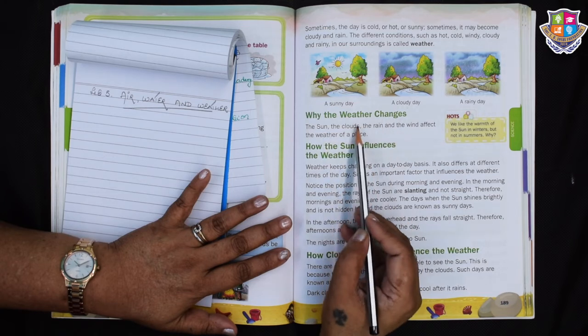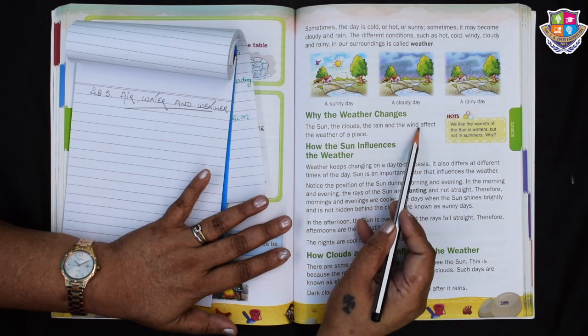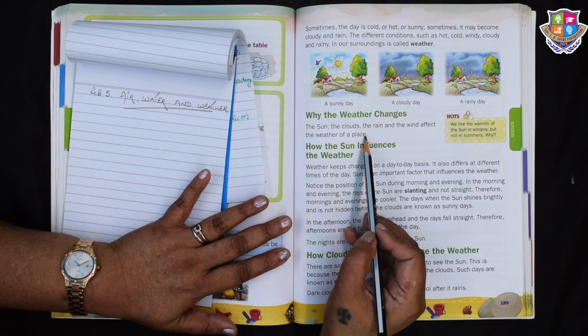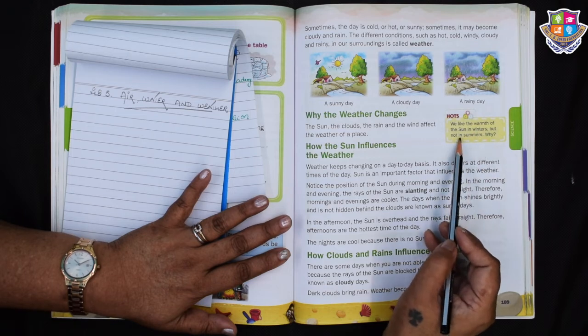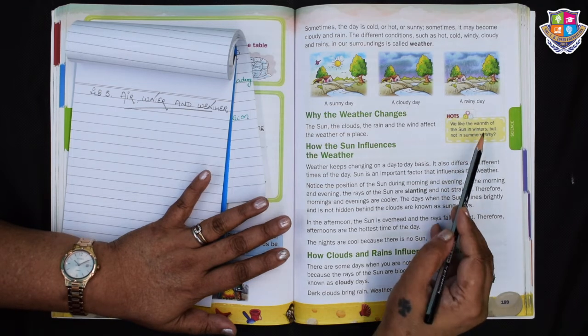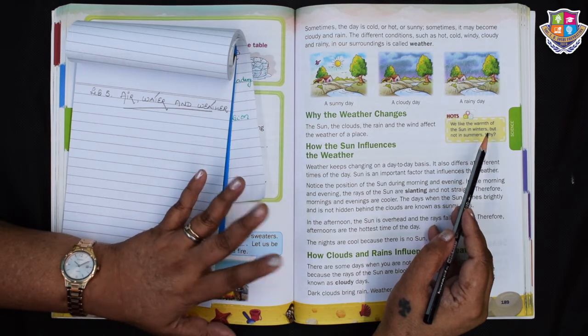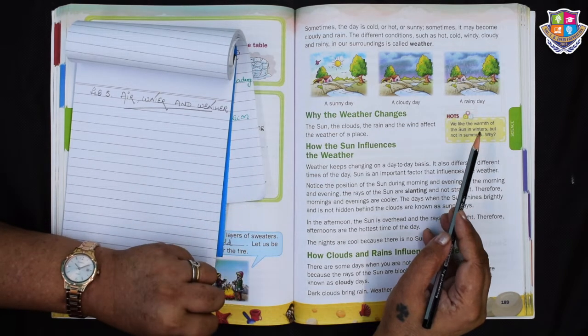The sun, the clouds, the rain, and the wind affect the weather of a place. Let's see what is over here. We like the warmth of the sun in winters, but not in summers. Why? Now that's for you to think.